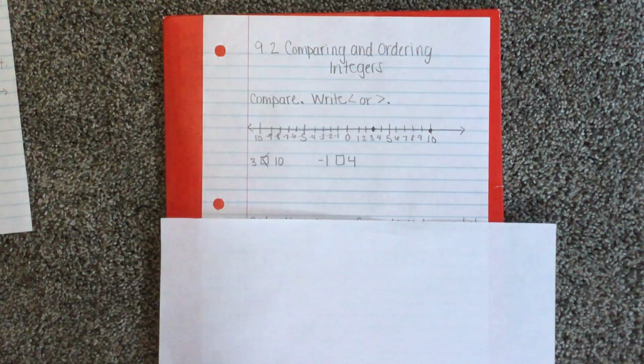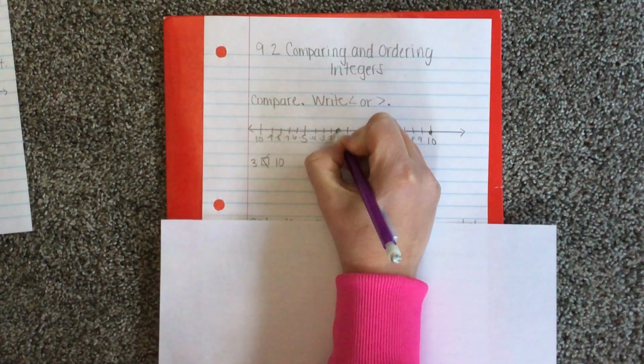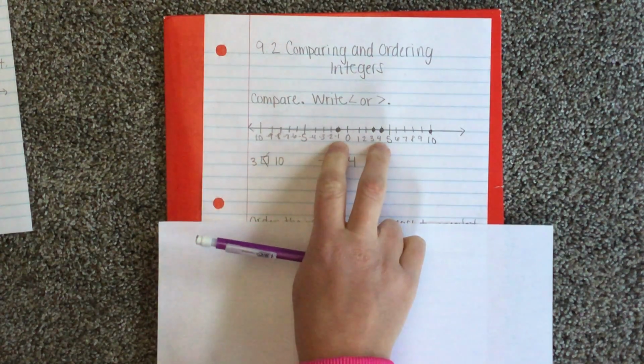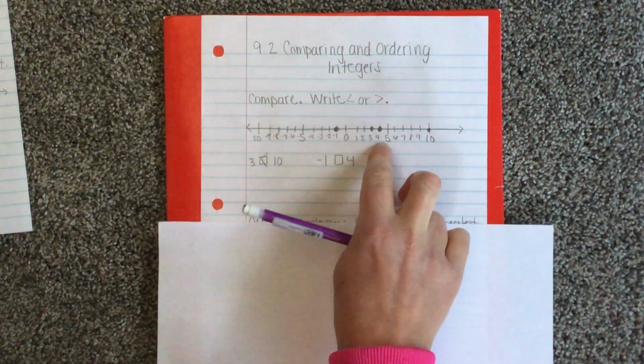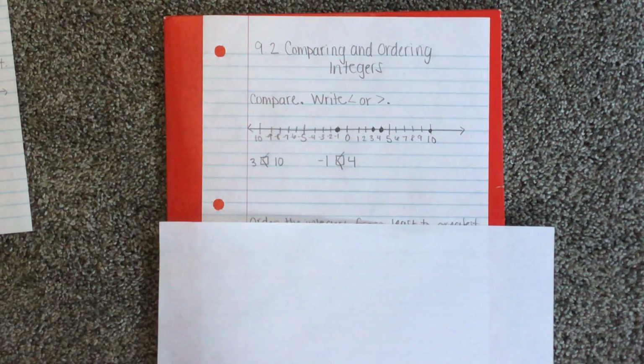Push pause, try this problem. If I were using the number line for help, I would graph -1 and I would graph +4. So I have -1, 4. The number that's further on the right is the larger number. So 4 is the larger number. Do you need to use a number line to do these problems? No, but the number line is there. It's your resource if you need help.